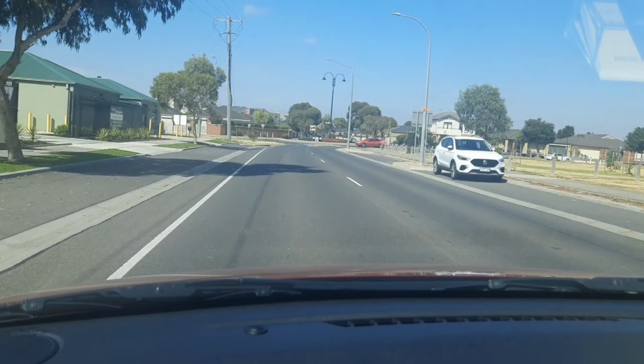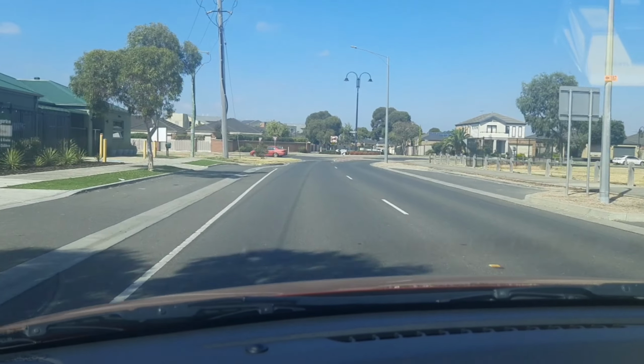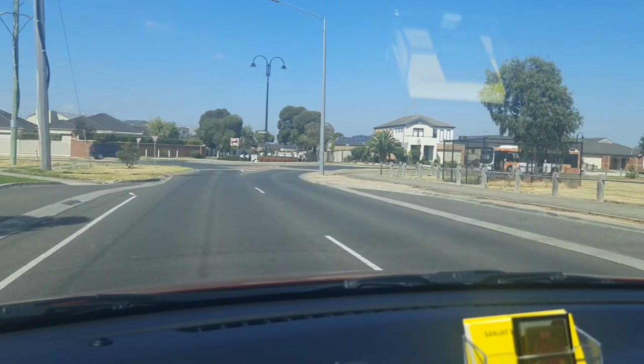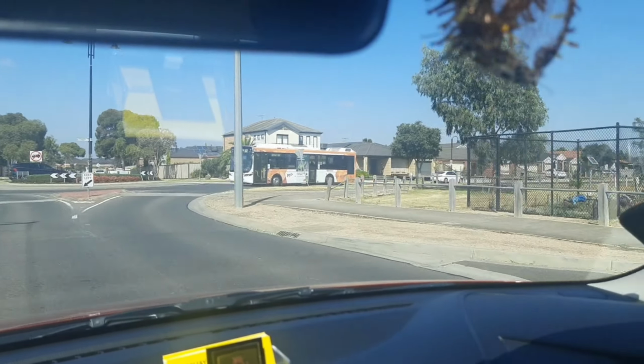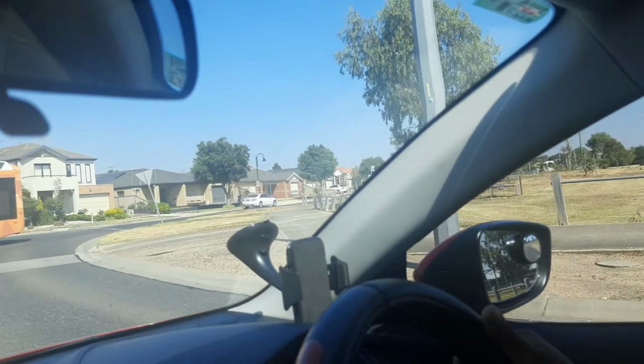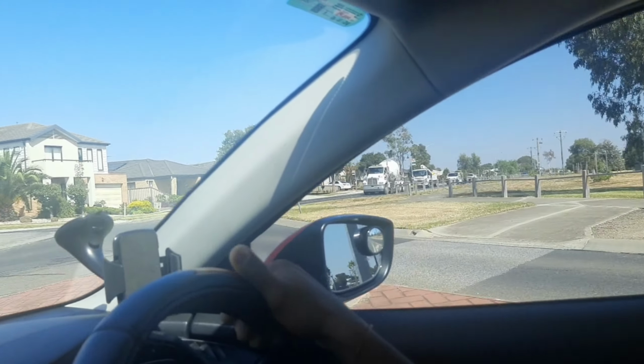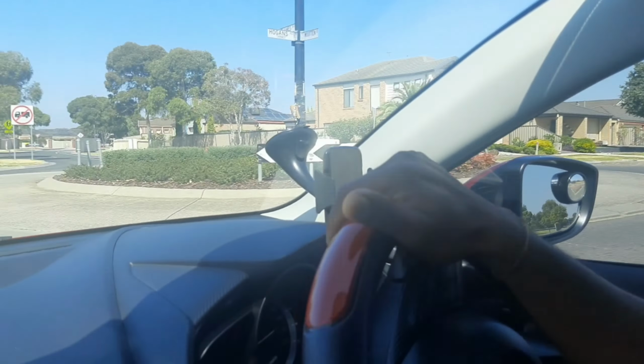At the next roundabout I'm going to turn right, so I need to give a right signal. And this is a good view of this roundabout. I start observing the traffic on the right hand side. So now there is a truck, but it's too far from me, so I'm good to go.